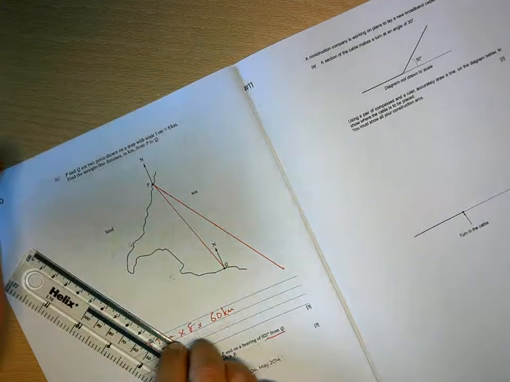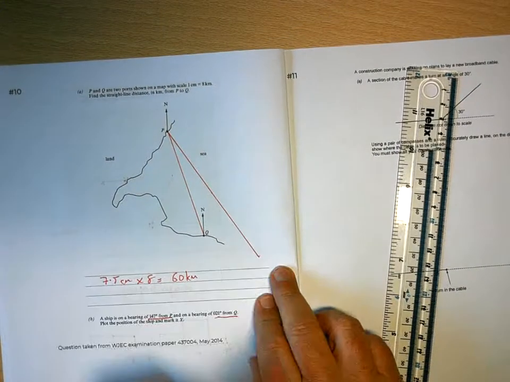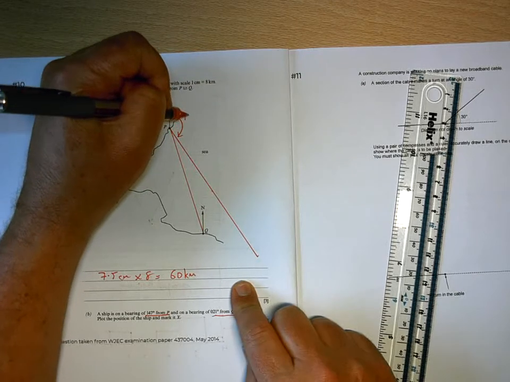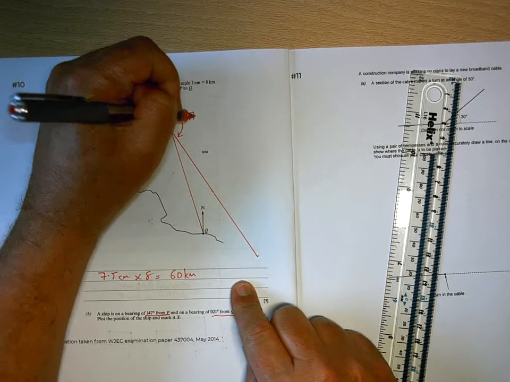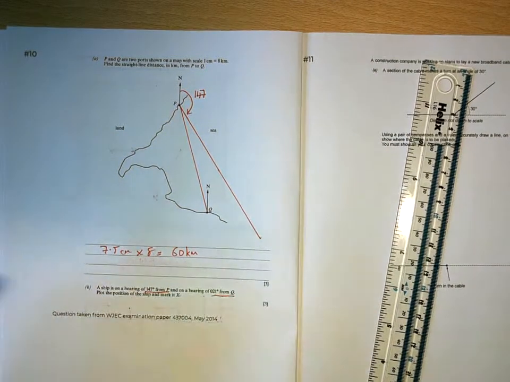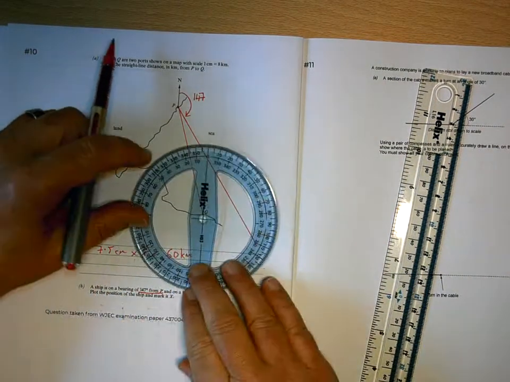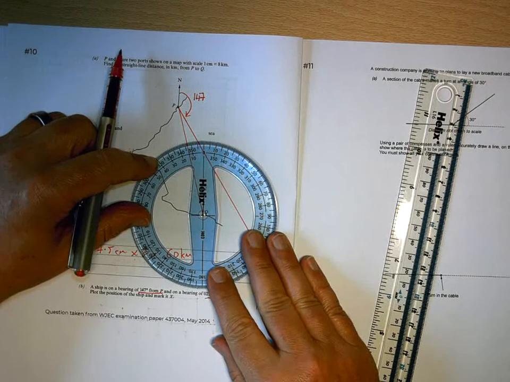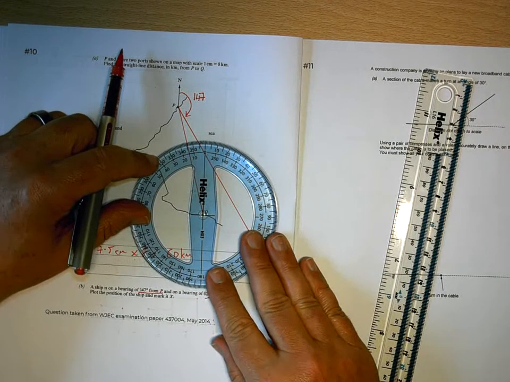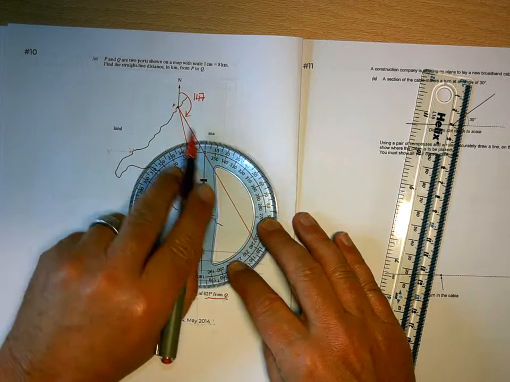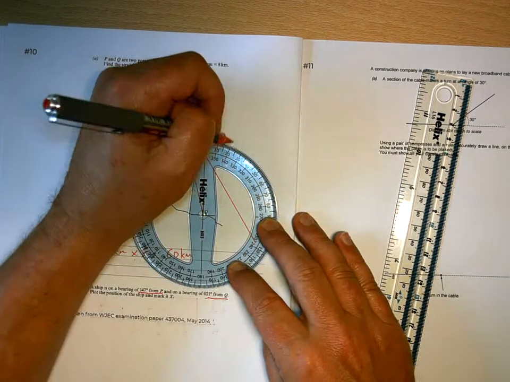I know the ship is on that line somewhere. To work out where, I now put my measurer on Q, 0 line up with north, and I'm measuring 21 degrees. So 0, 10, 20, 21 degrees is there.